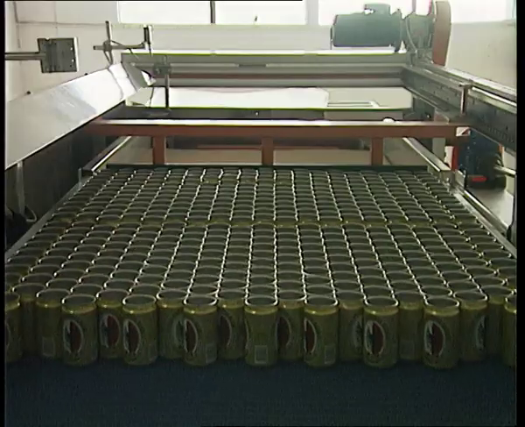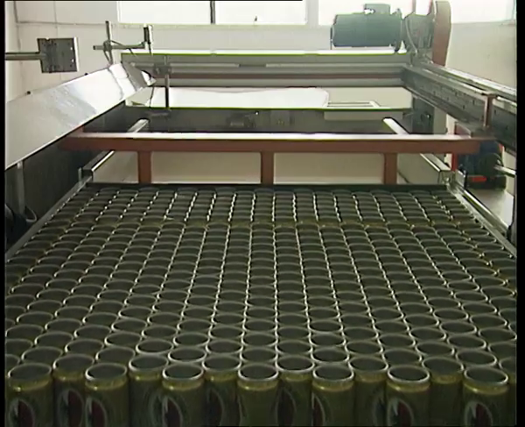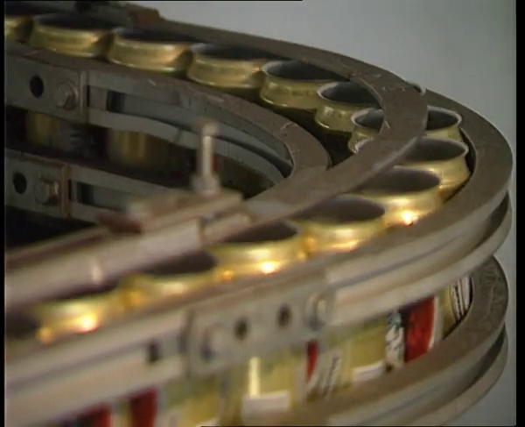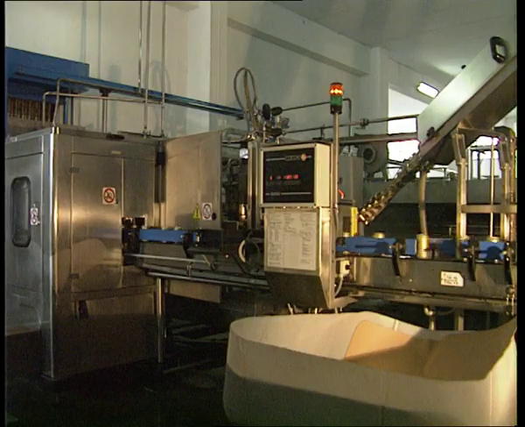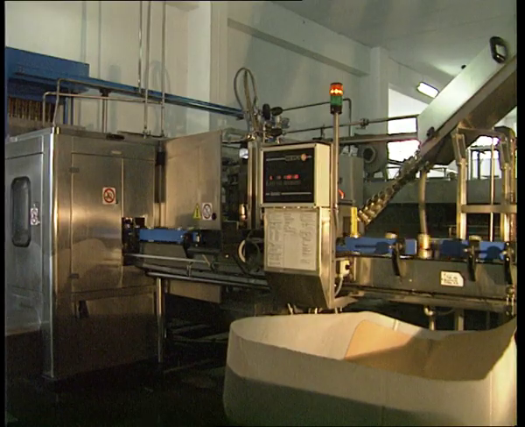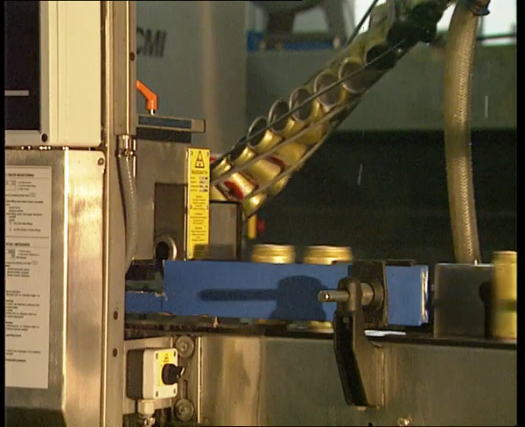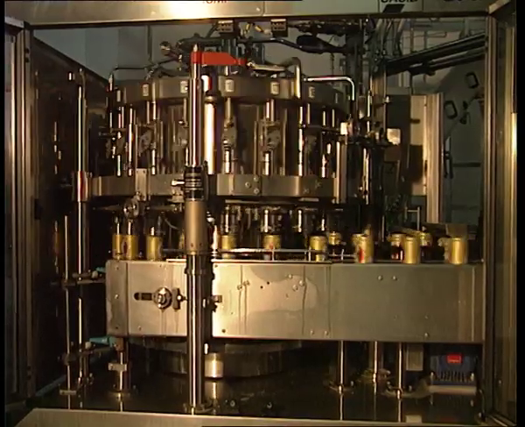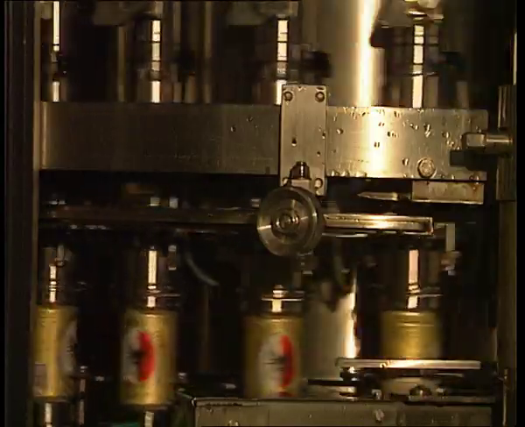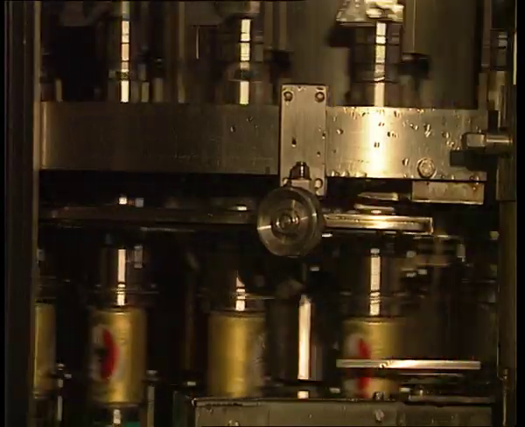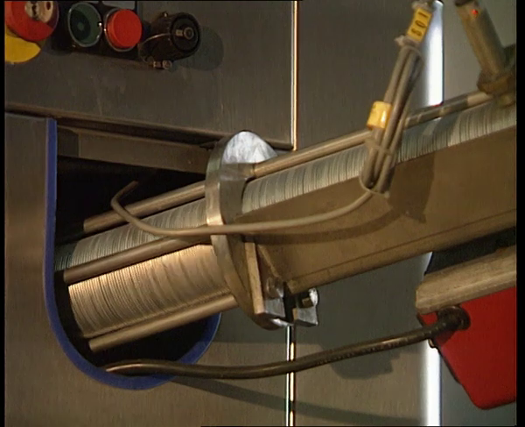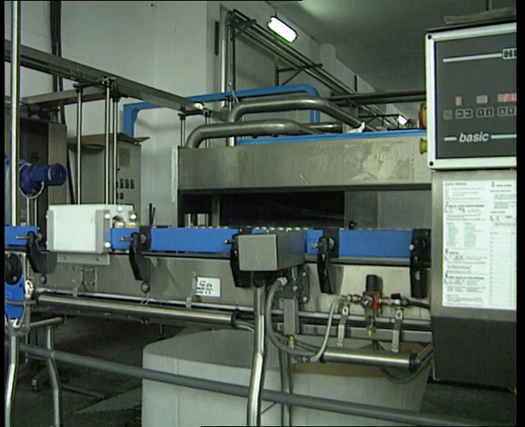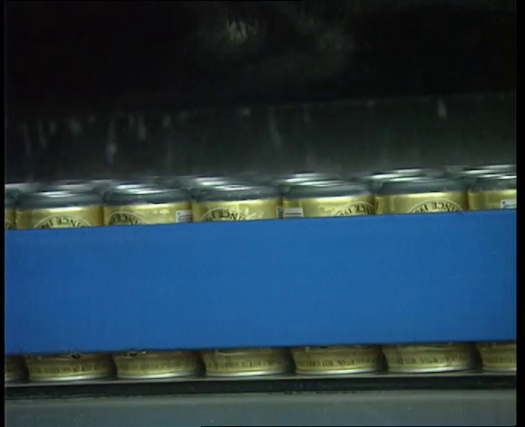You are probably aware that beer is also filled in cans. These are imported from Indonesia. All these cans are rinsed with treated water before filling. This machine has a capacity of filling 12,000 cans per hour. The lids are then placed by a machine from the top, sealed, and finally washed.